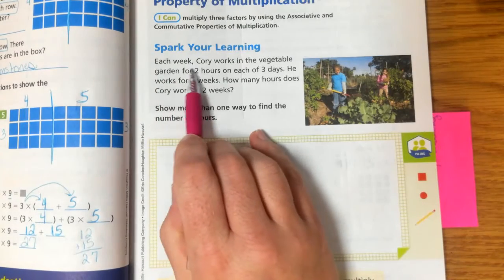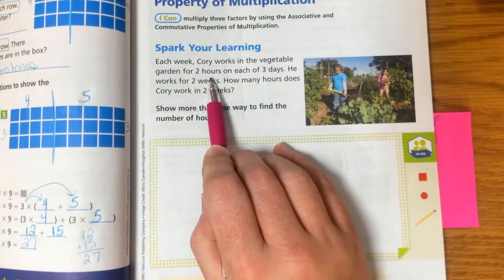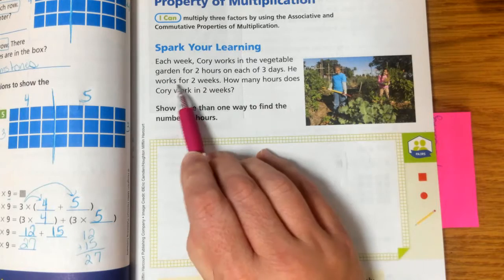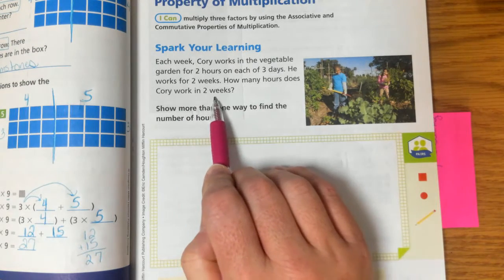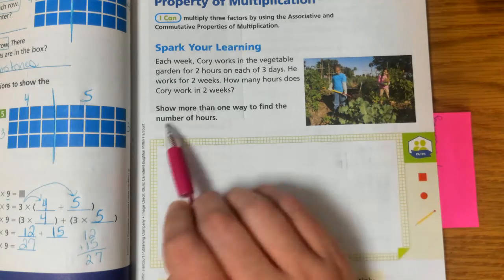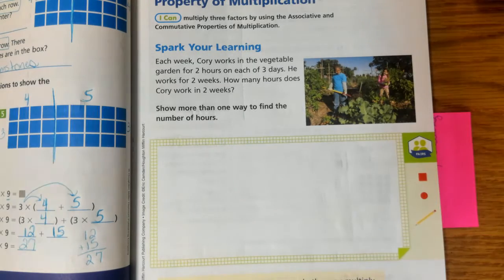Each week, Corey works in a vegetable garden for 2 hours on each of 3 days. He works for 2 weeks. How many hours does Corey work in 2 weeks? Show more than one way to find the number of hours. First reading that problem, it sounds a little confusing to me. So let's go back and reread it and see if we can figure this out.